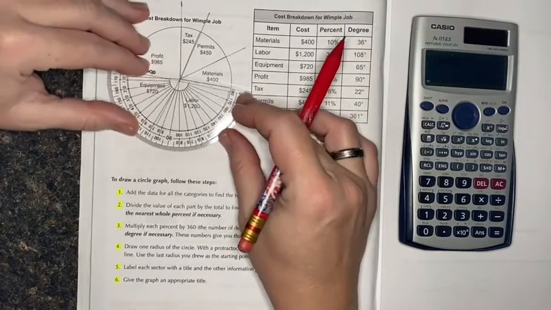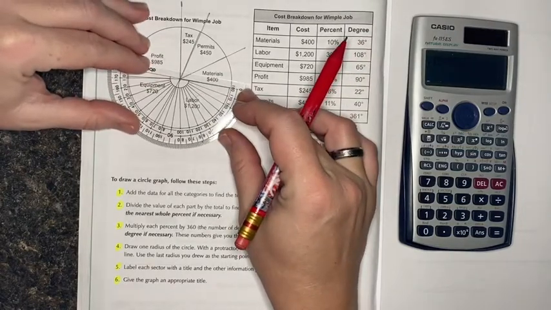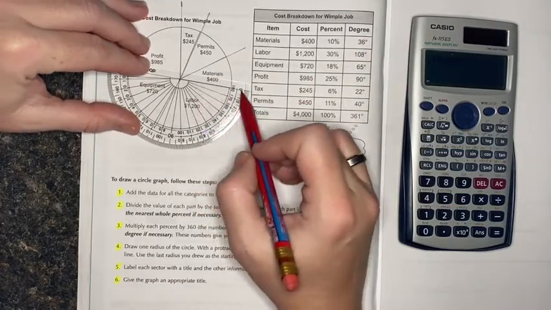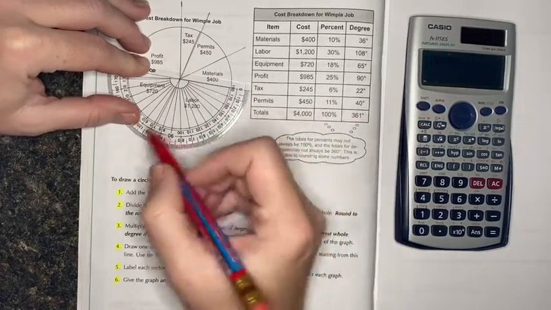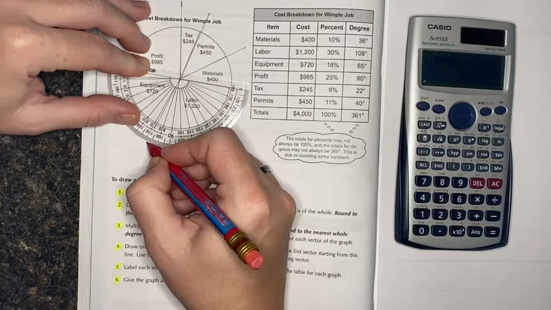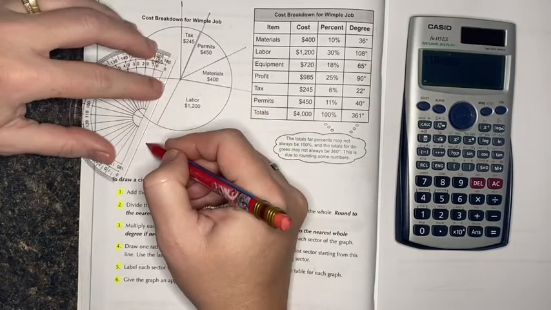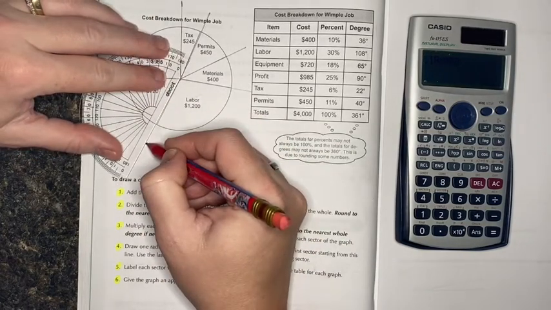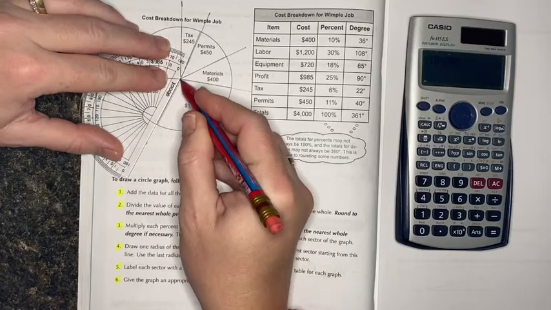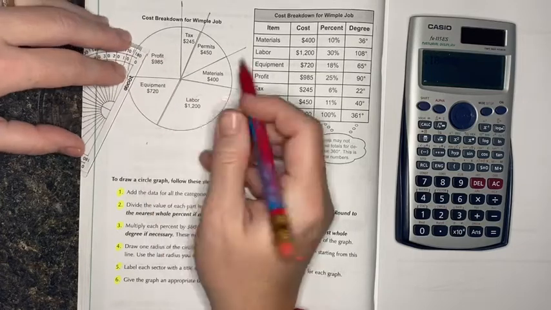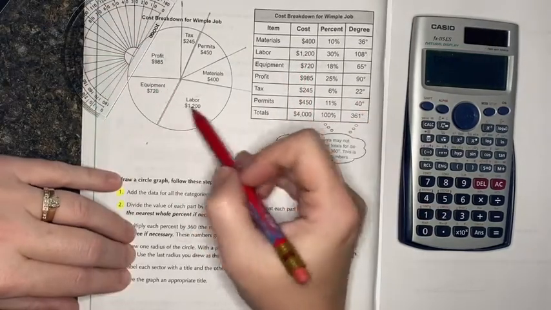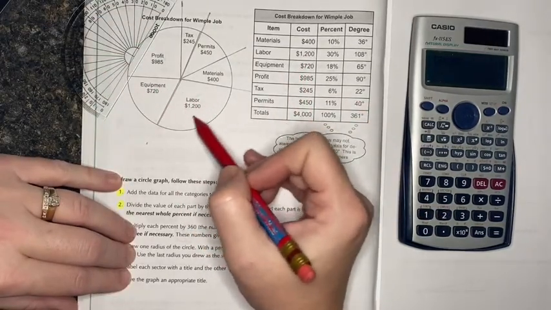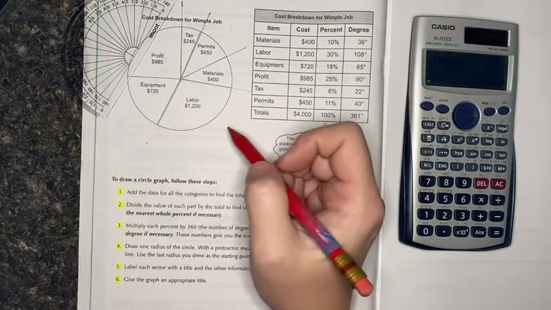So center on center, my base line on the newest line that I drew, and I'm going to go to 108 degrees, which is just about here, and draw my line here. Now, like I said, you could just start on the edge of the circle. You don't have to start it out here like I did. It's kind of messy, but it's all right. So then they labeled it labor. That section was our labor, okay?